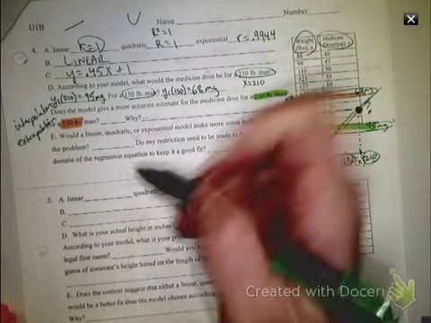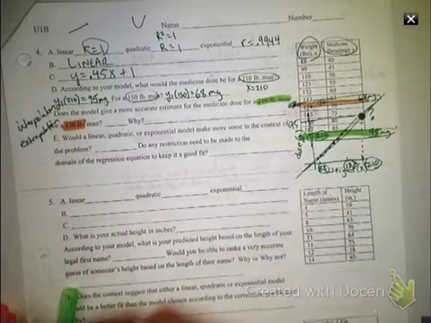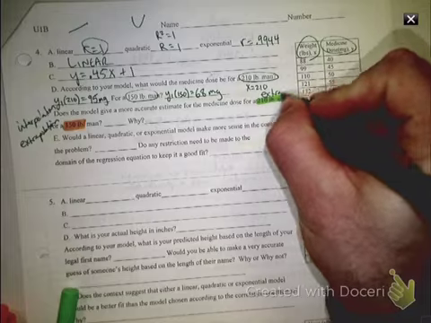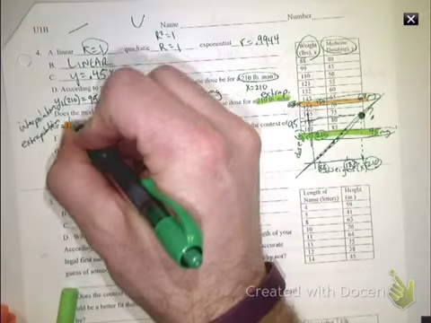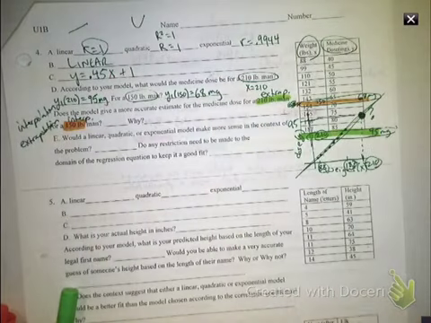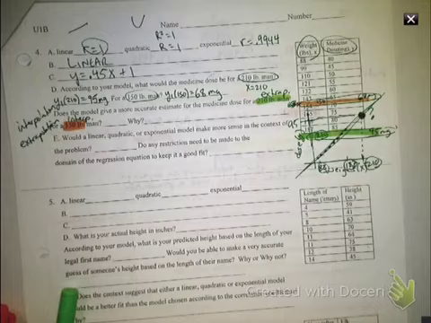So anyway, this is extrapolation. This is interpolation. My point being is that you can always count on interpolation to be more accurate than extrapolation.